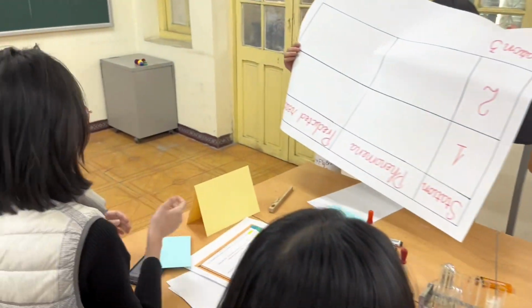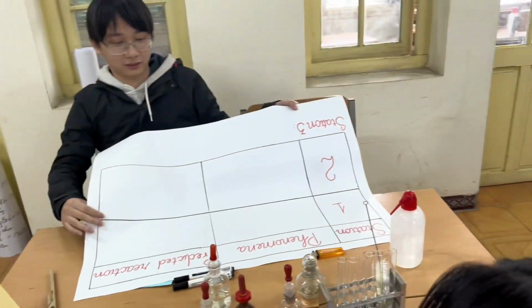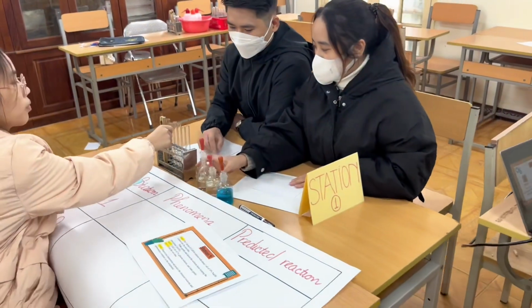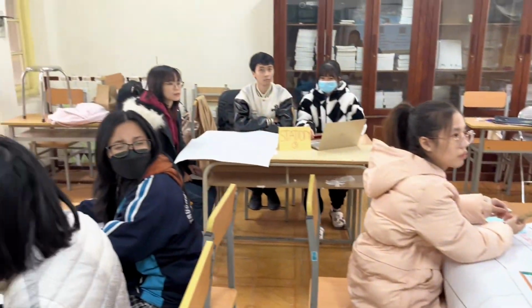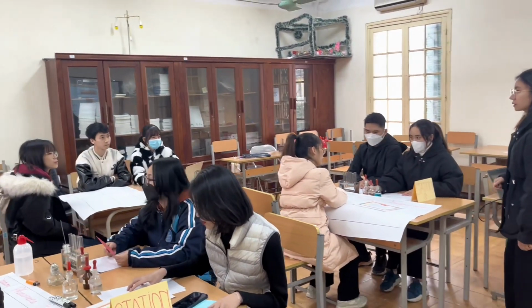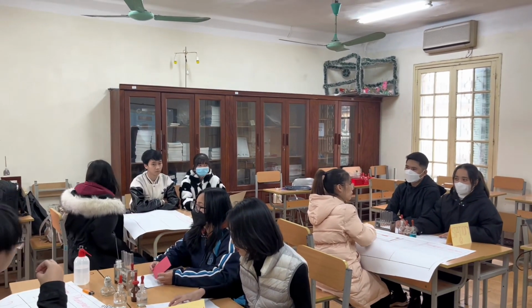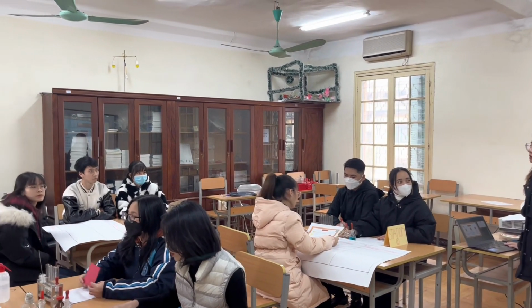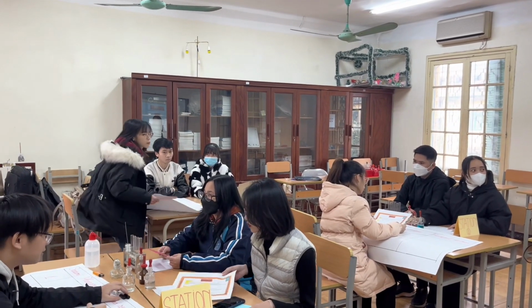We have only 4 minutes to complete each task, so do this quickly. At each station I prepared and set up the chemicals and equipment there. You can use them. And you have 50 seconds to quickly move to your prepared position. Quickly.